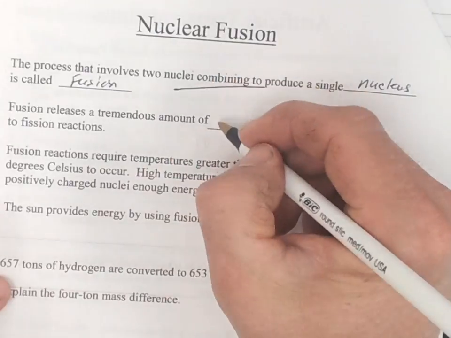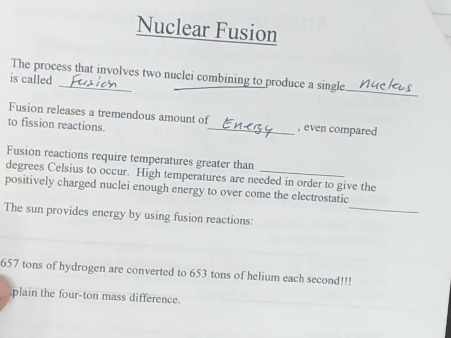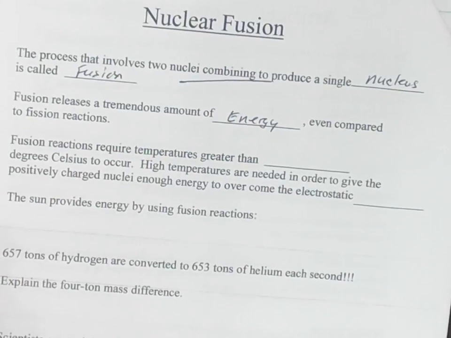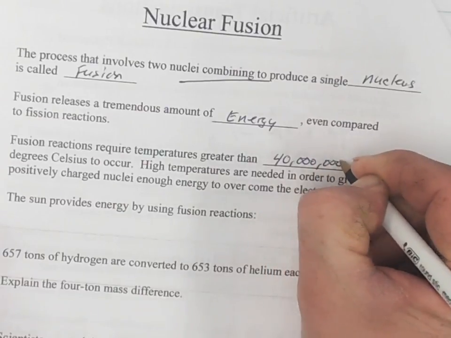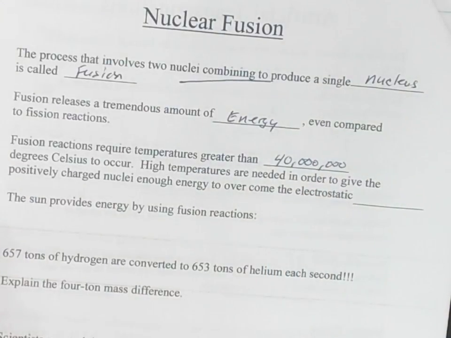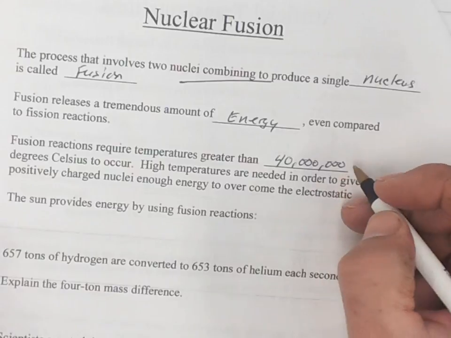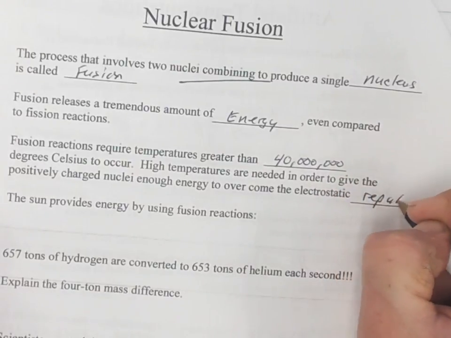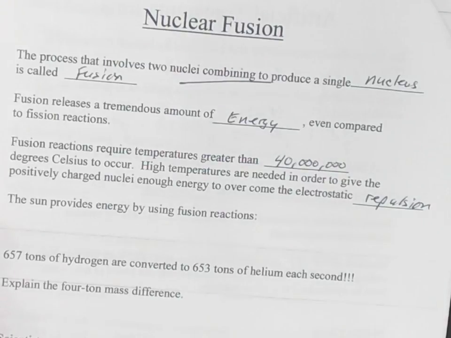Fusion releases a tremendous amount of energy, even compared to fission reactions. But fusion reactions require temperatures greater than about 40 million degrees Celsius to occur. High temperatures are needed to give the positively charged nuclei enough energy to overcome electrostatic repulsion. Does anyone see a problem with 40 million degrees? Hot. How hot is the sun? Excellent. You can't have a material that can withstand that temperature.